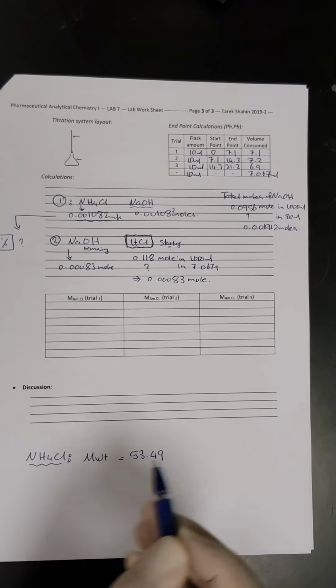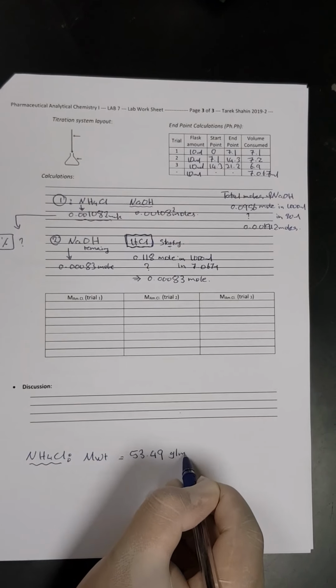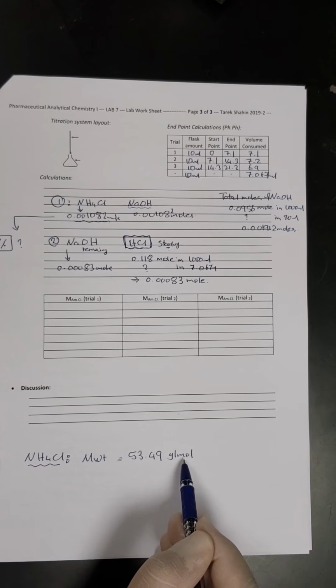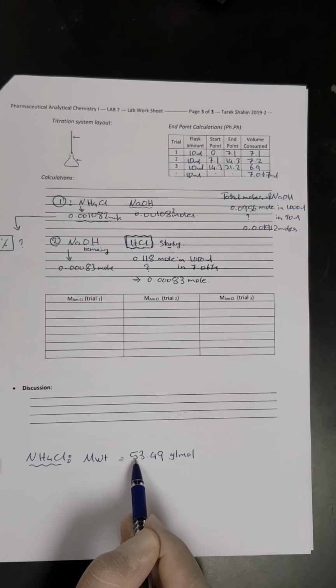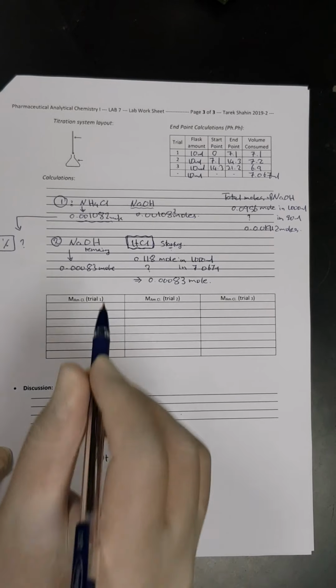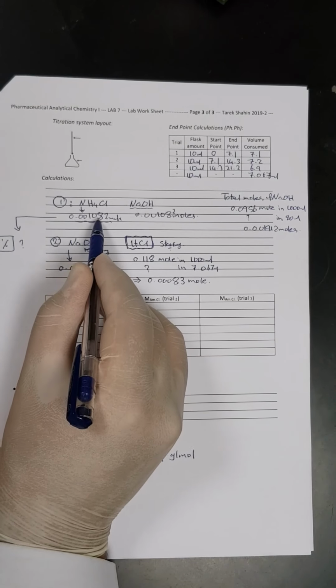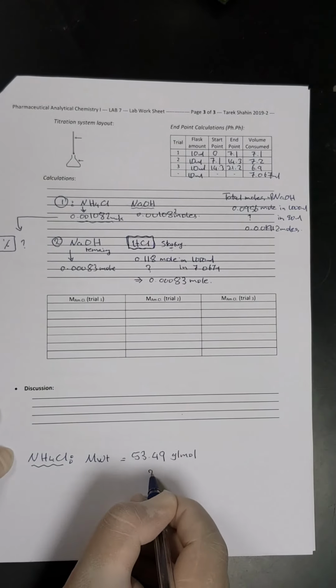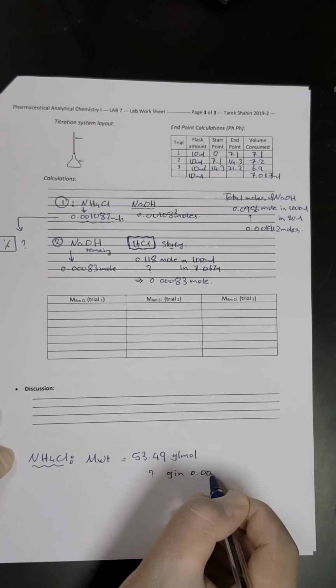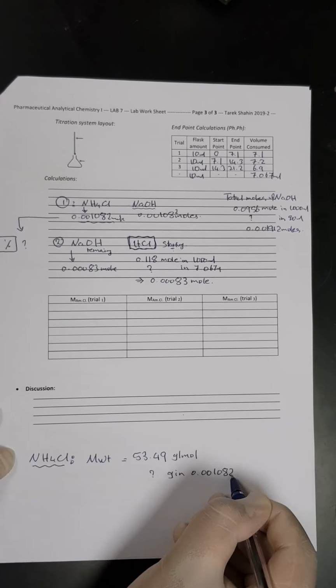Of course, we can Google it, or we can calculate it from the periodic table. So we are saying that 1 mole of ammonium chloride contains 53.49 grams. But we don't have 1 mole of ammonium chloride. We have only 0.001082 moles. So we ask how many grams are in 0.00108 moles.